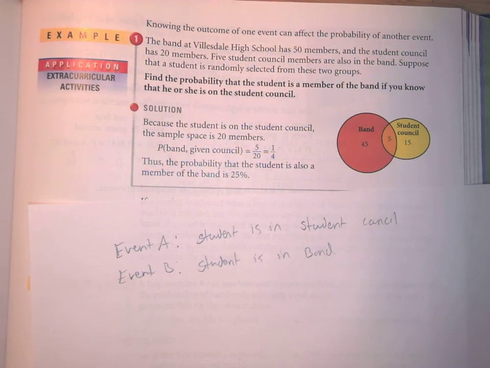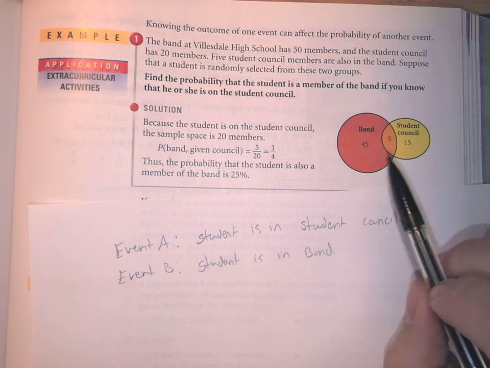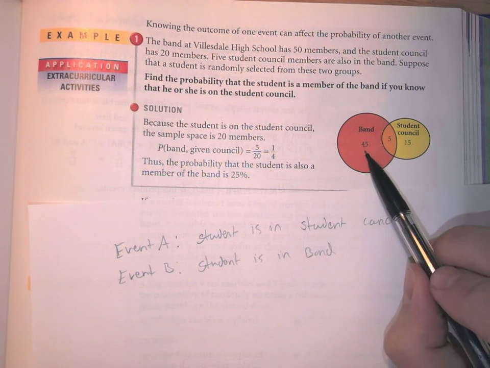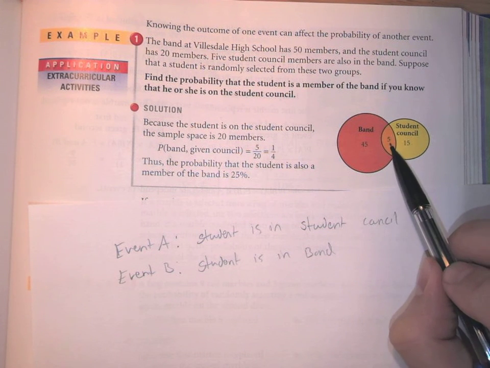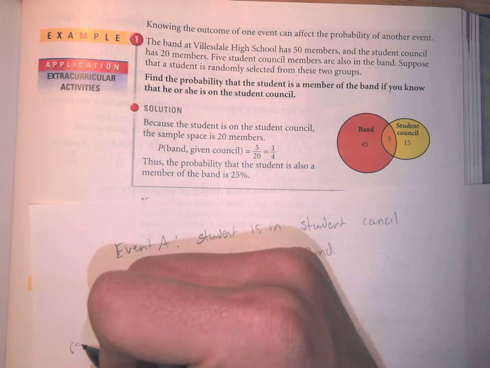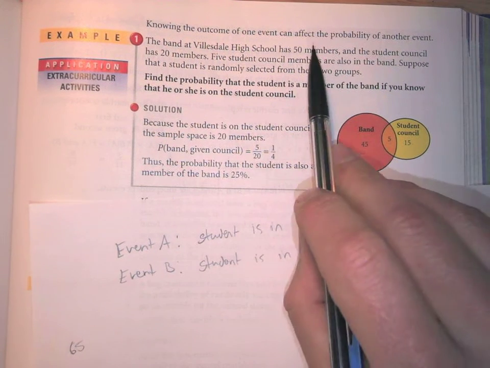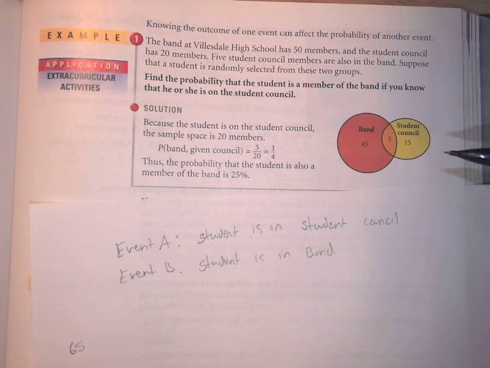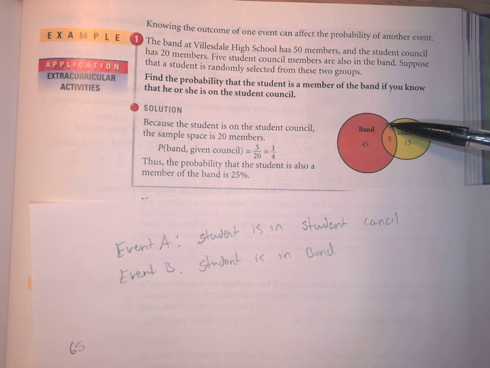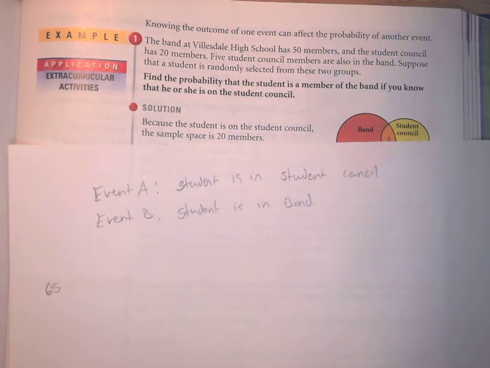And remember, let's see what the total here is. We got 45 plus 5 is 50 plus 15. There's 65 students total. It seems like there's 70 because you're like, well, there's 50 and 20, right? But remember that we have to subtract out the overlap because we don't want to count it twice. If we're counting these 50 band students, 5 of these are also student council members. We don't want to count this 5 twice. So if we do 50 plus 20, we doubled that middle number. We don't want that. So there's 65 students total.